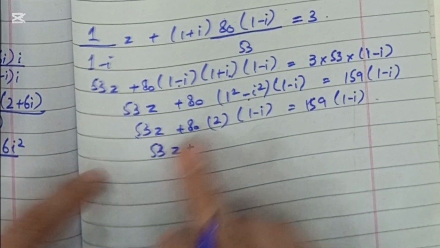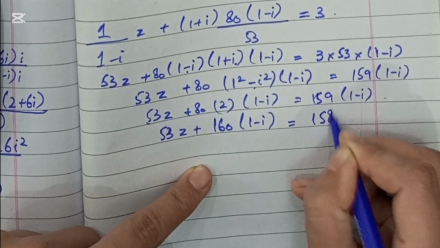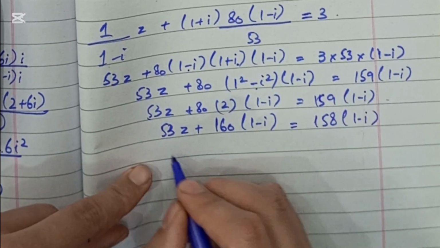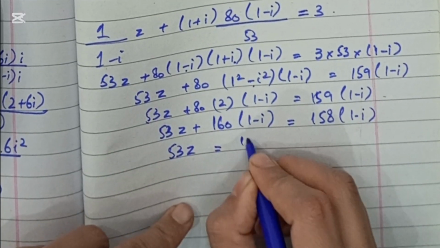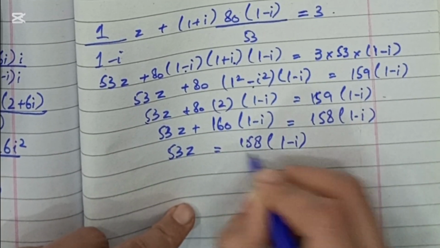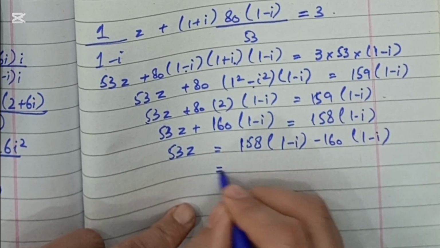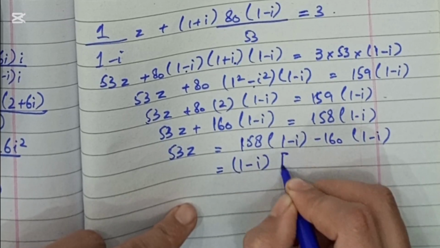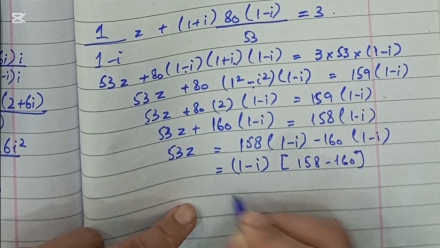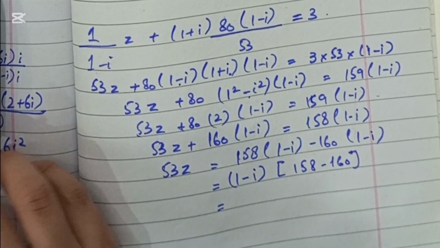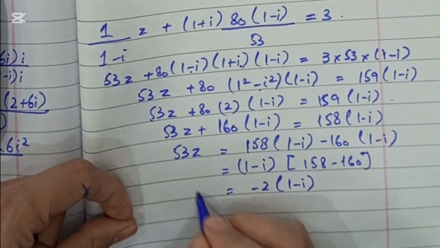So here 80 into 2 would be 160. Okay, in the next step we will move this whole to the other side, and it will be changed to minus 160. Now we will take 1 minus iota common, and we will be left with 158 minus 160. Okay, 158 minus 160. It will be minus 2 into (1 minus iota).